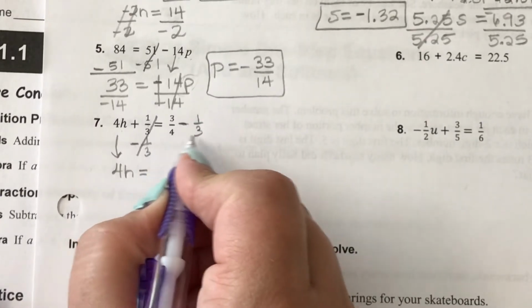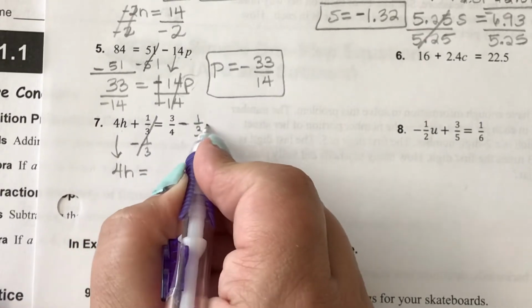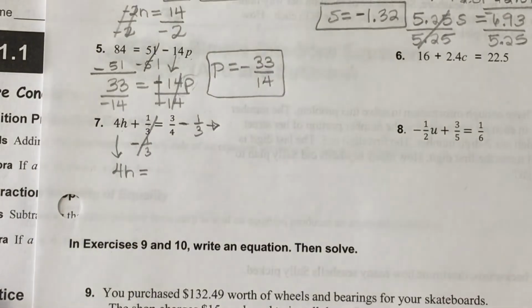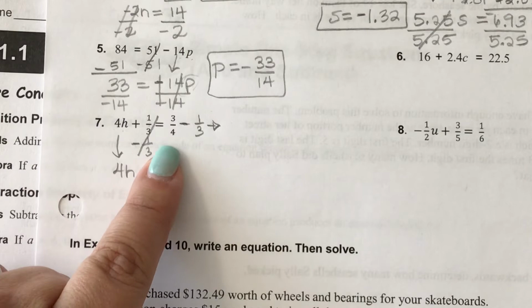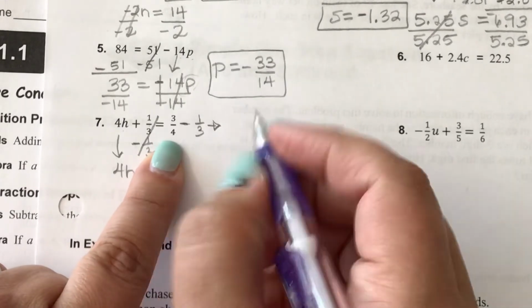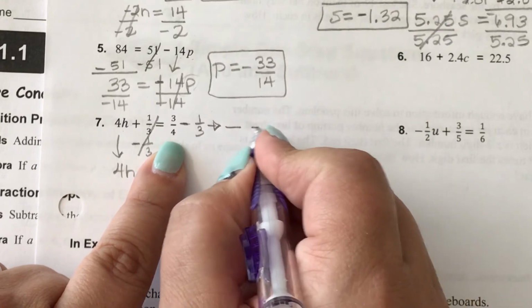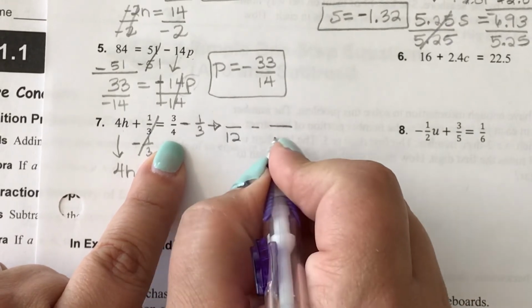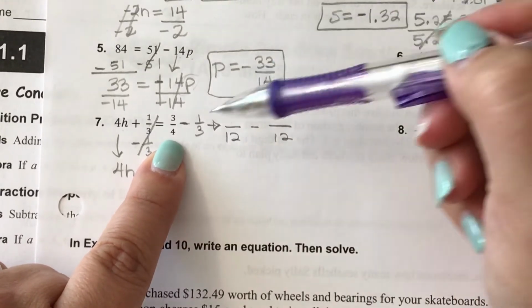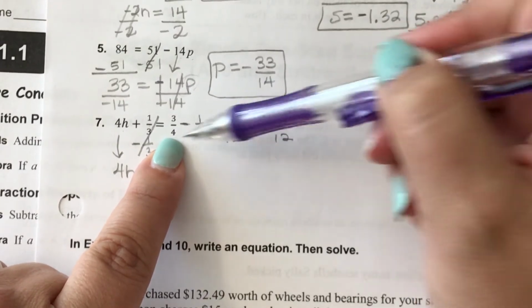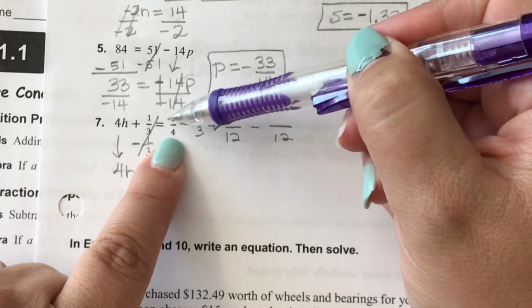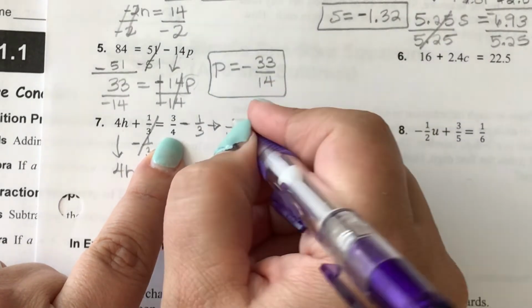I cannot subtract or add these without a common denominator. So I'm going to have to come over here and rewrite these. Find that least common multiple between 4 and 3, that LCM, which I'm thinking is 12. So I'm going to change both of these to 12. That's my goal. And then I have to think about, what would I have to multiply 4 by to get 12? Well, I'd have to multiply it by 3. So I'm going to triple this whole fraction.